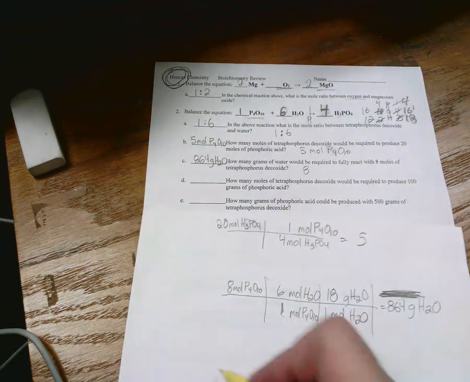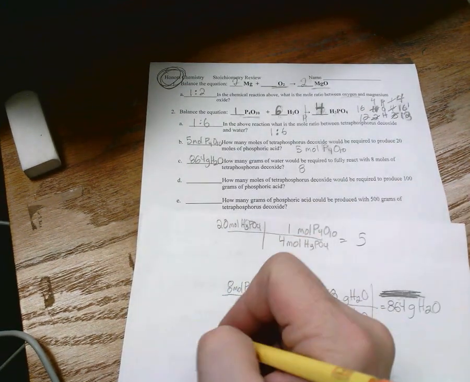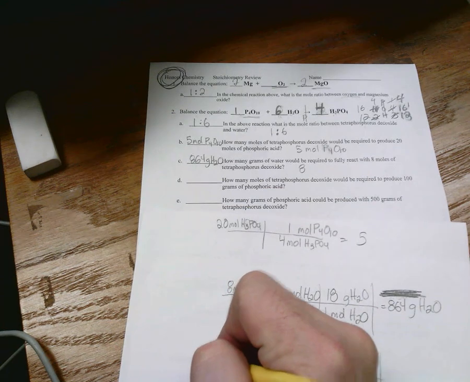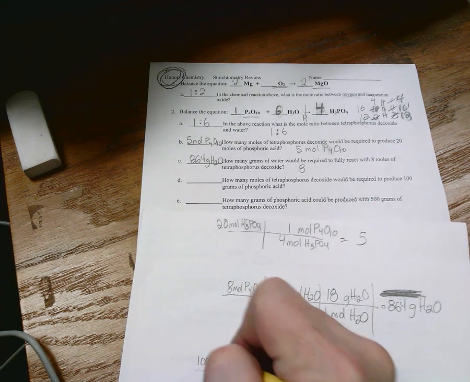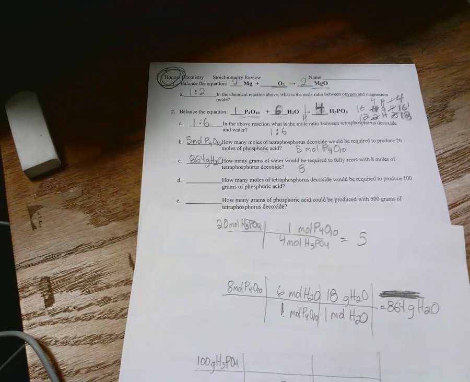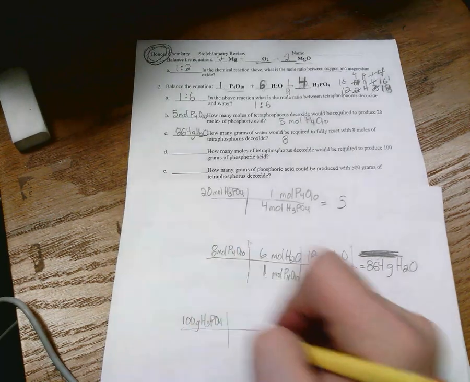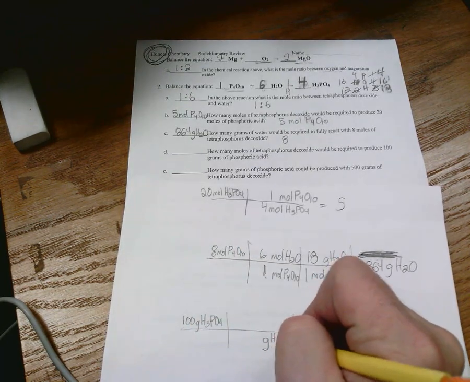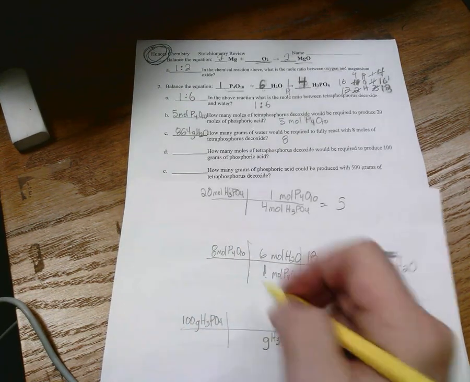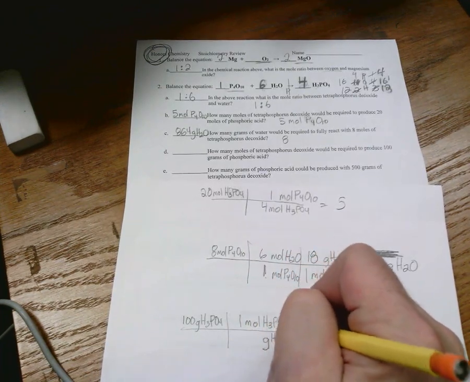Okay, so we have grams to moles. Also 2 boxes. 100 grams of phosphoric acid, 100 grams of H3PO4. This has to be grams of H3PO4 by the diagonal rule. By the grams rule, it has to be 1 mole of H3PO4.